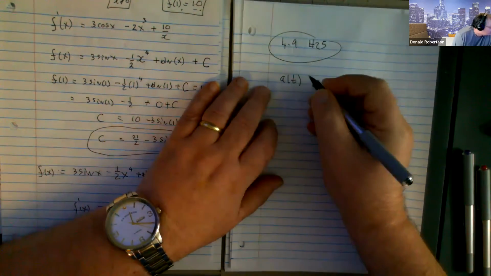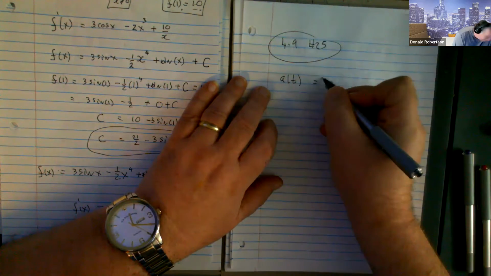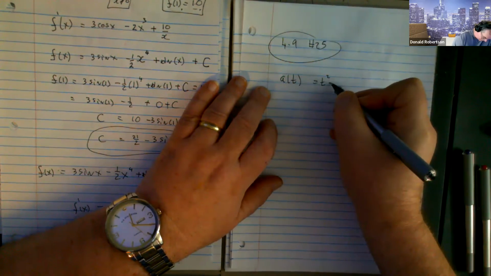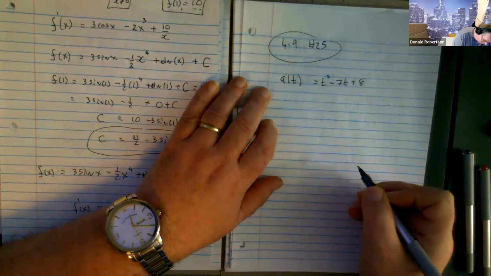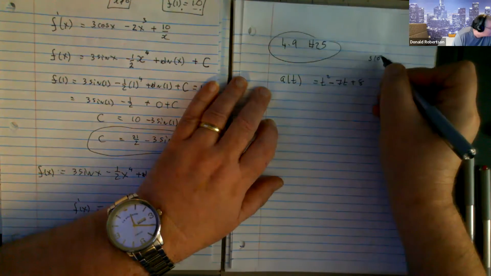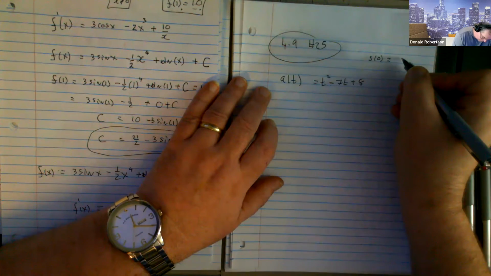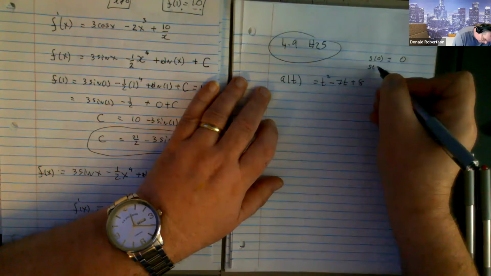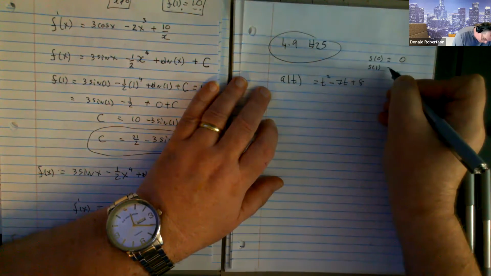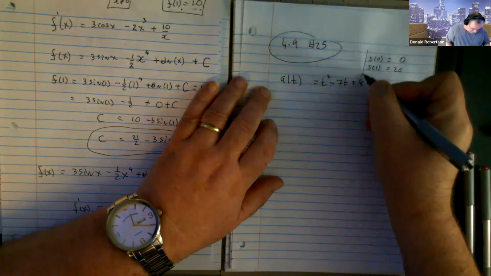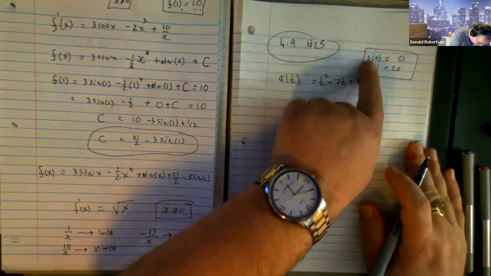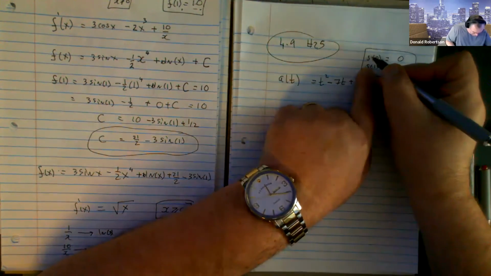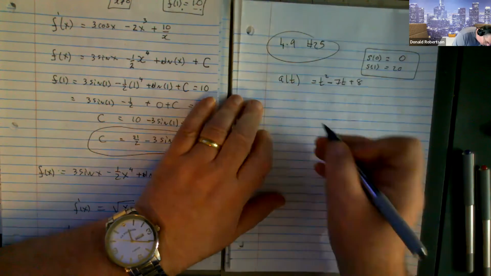You're being told the acceleration is that guy. And you're also being told that s of 0 is equal to 0, and s, that's the position function, at 1 equals 20. So these are the boundary conditions. This one's a little bit sneaky because they're telling you both boundary conditions are to do with the position function, so that's going to make it a little bit trickier.